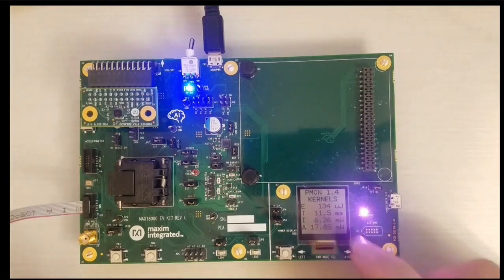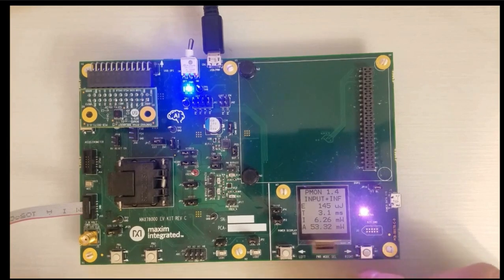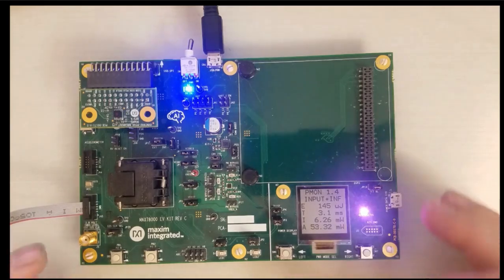And so we can look at the kernels, kernel loading, input inference. Now all this data and all these modes are detailed in an accompanying document, but I just wanted to quickly show you that for those who really want to drill down and obtain maximum power efficiency from the device, we have a tool for that, and eventually you're going to want to get your hands on this kit.